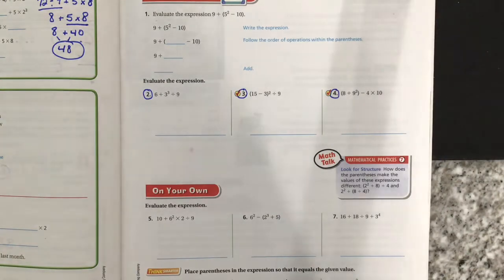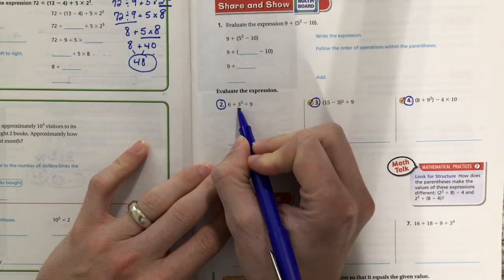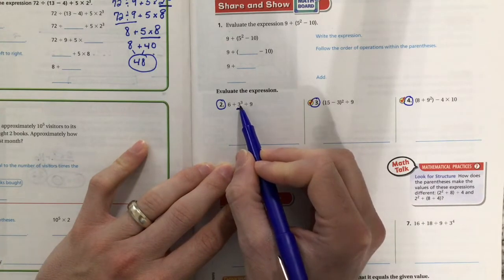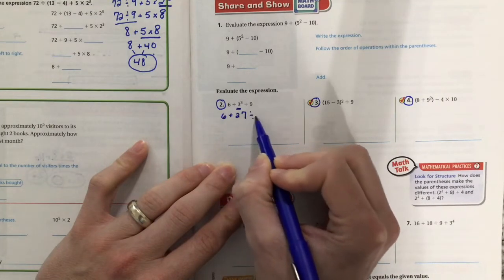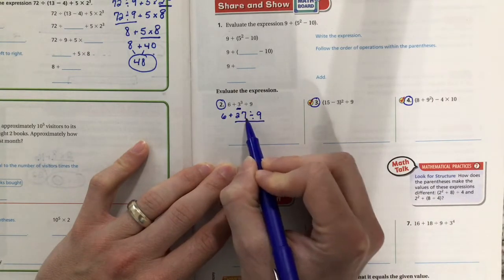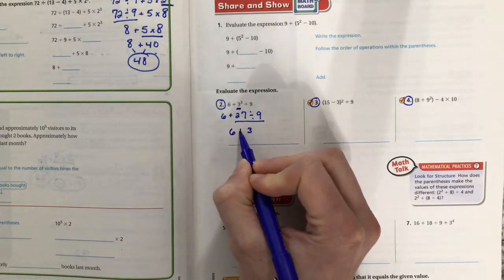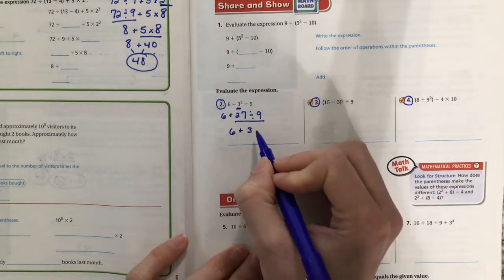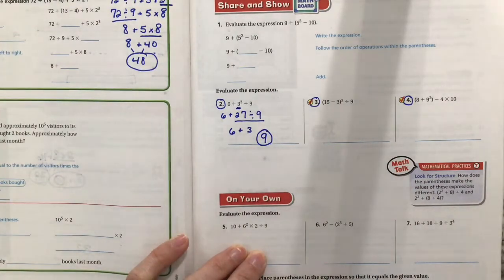Okay, hopefully you paused and did that. We are going to go ahead and go through the answers to these. Okay, so number 2, you have no parentheses. So the second step is exponents. 3 times 3 is 9, times 3 more is 27. So 6 plus 27 divided by 9. Step 3, multiply or divide. I have a divide. 27 divided by 9 gives me 3. And I rewrite still. 6 plus 3 gives me 9. 9 is my answer. Okay, so hopefully you got that for number 2.